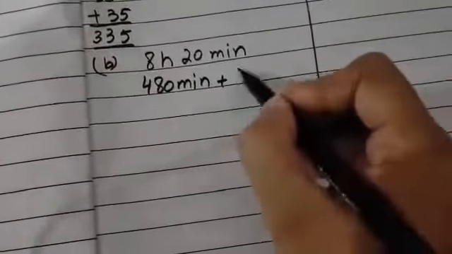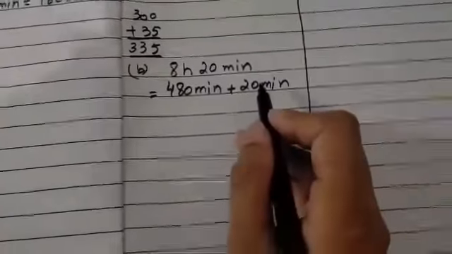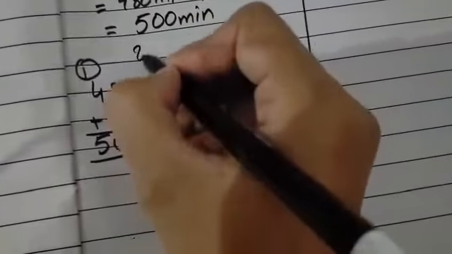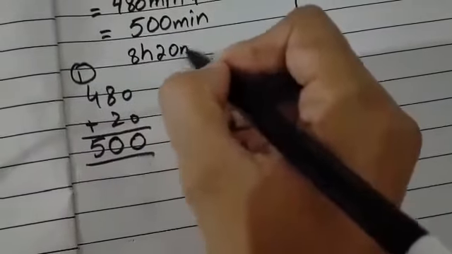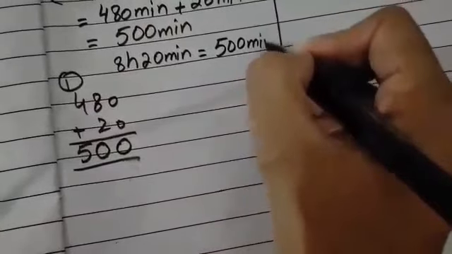Now these 20 minutes will come as they are, 480 and 20. We will add both of these amounts, 480 and 20. Now 0 plus 0 is 0. 8 plus 2 is 10. We will write 0 and 1 comes as carry. 4 plus 1 is 5. That means 8 hours 20 minutes is 500 minutes.